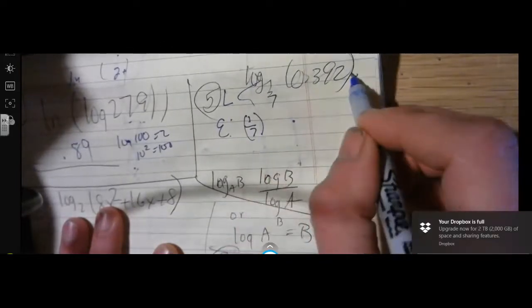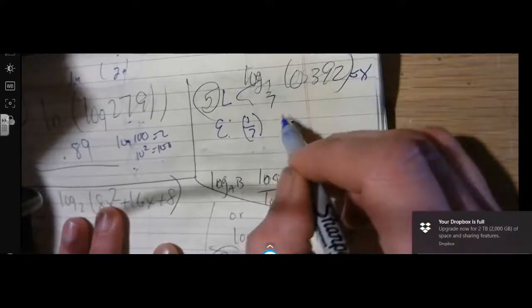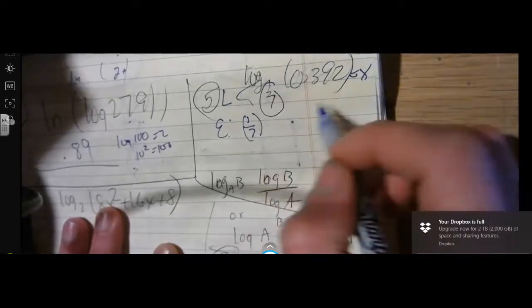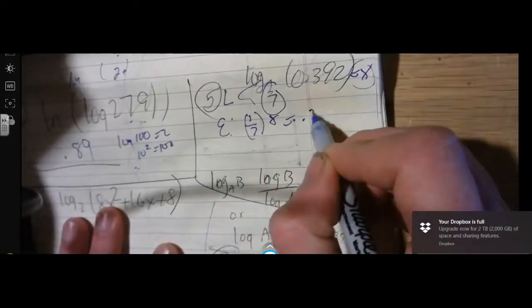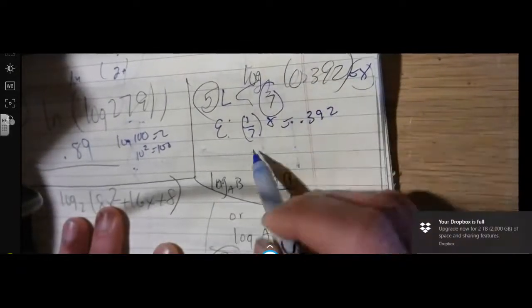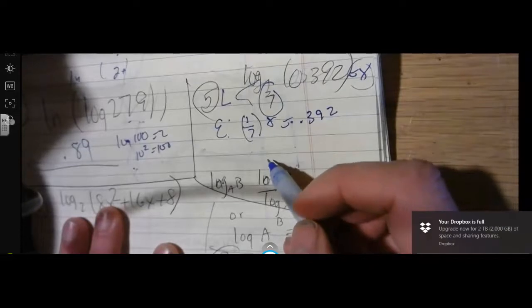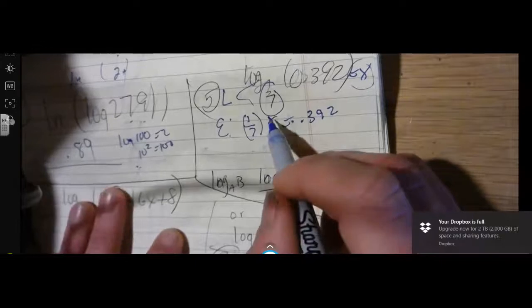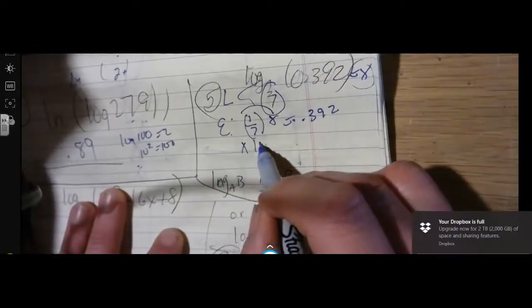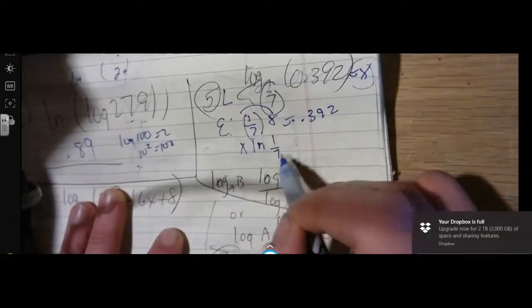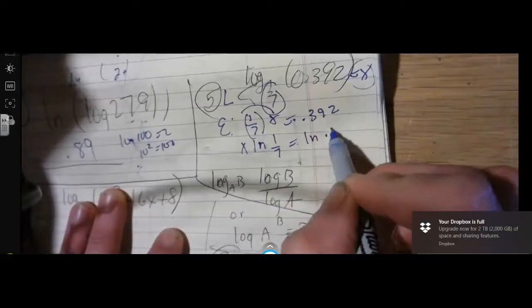Okay, remember this equals x. So the base stays the same. The logarithm of the exponent is equal to 0.392, 1/7 to something, okay? And then you just follow through there, so you can bring on the power rule. You can bring this down to become x log 1/7 is equal to natural log 0.392.